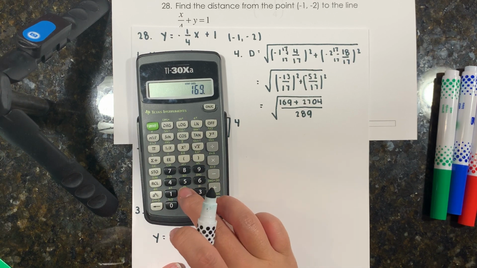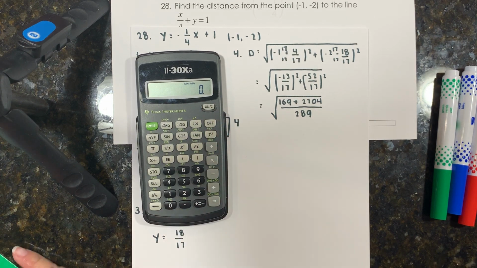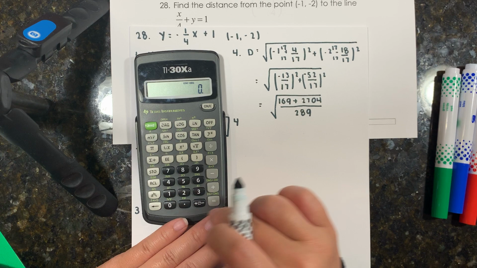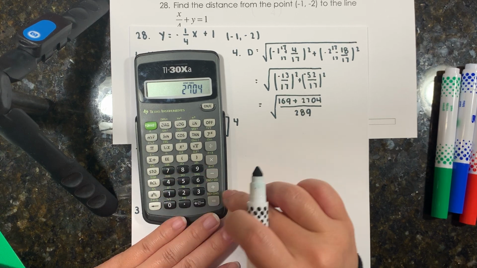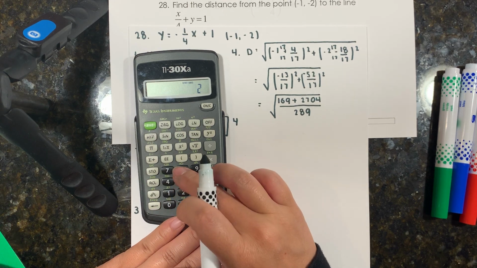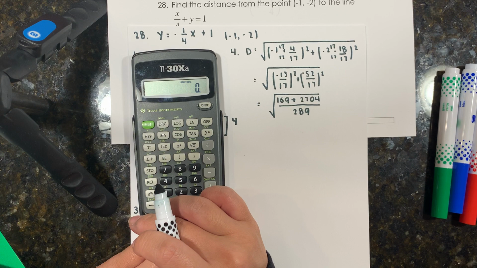169 plus 2704. That does not divide evenly. So let's try this. 2704 plus 169 divided by 289. Nope. I think I did something wrong.